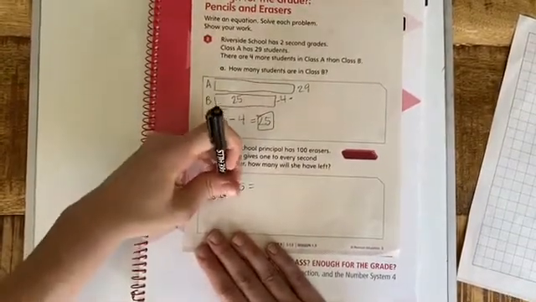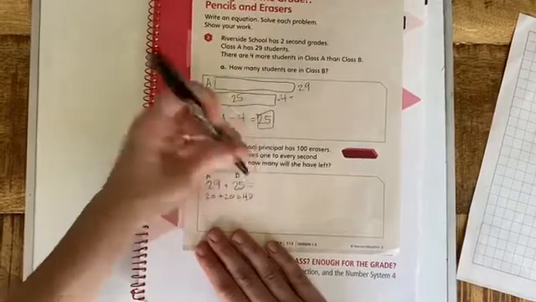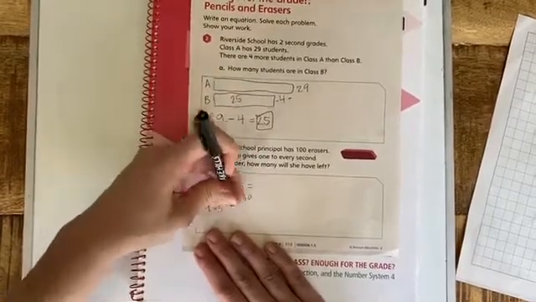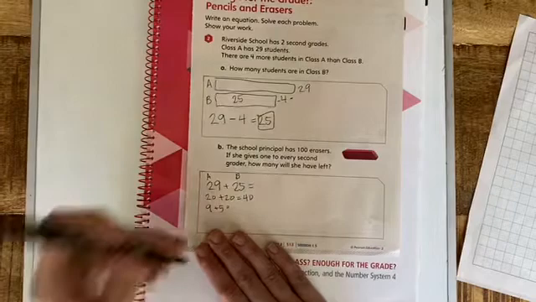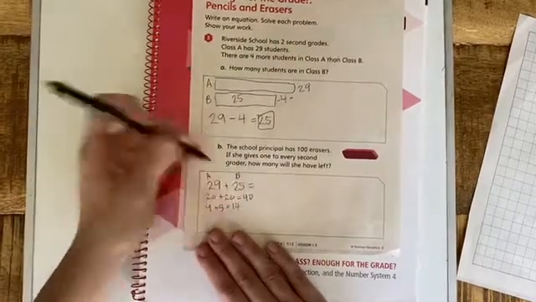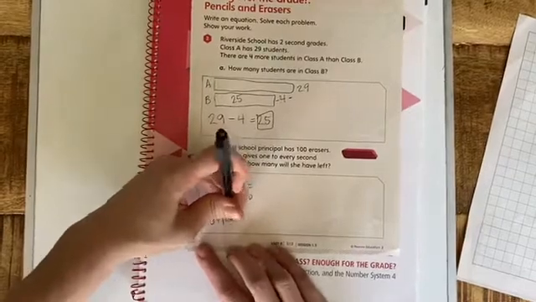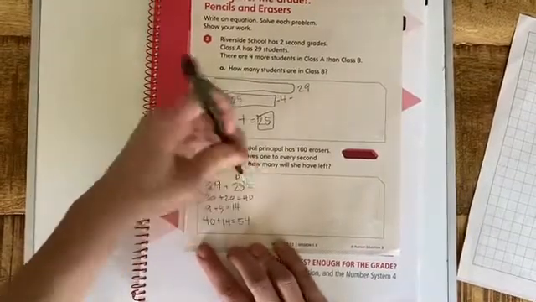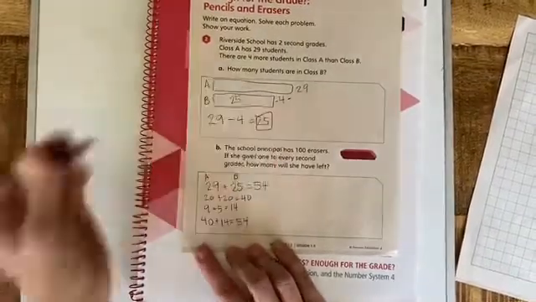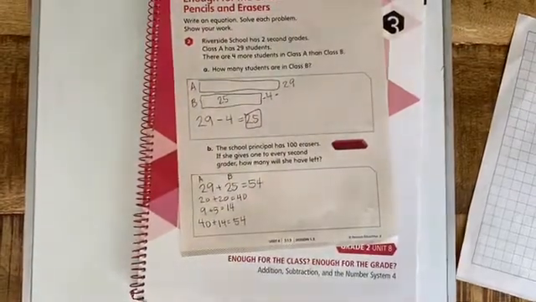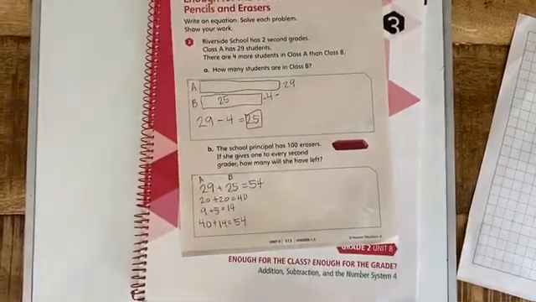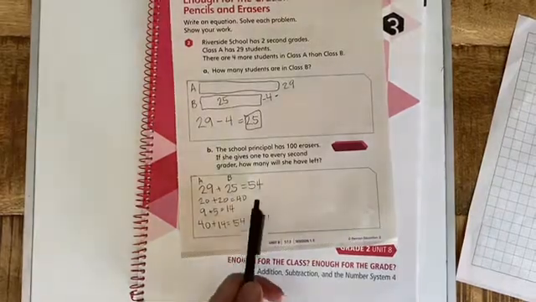20 plus 20 is 40. 9 plus 5, it's a 9's fact, 14. So now I need to add my 10s and 1s back together. 40 plus 14 equals 54. So there are 54 second graders in this school, but I'm not done with this problem. It's a two-step. That was the first step.